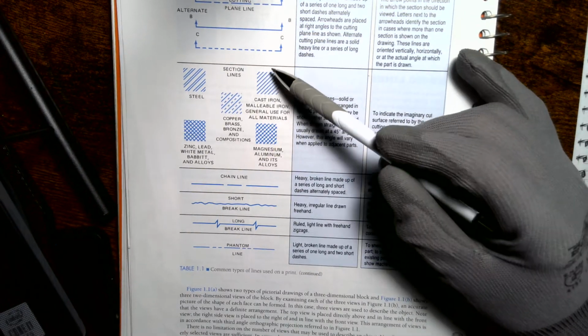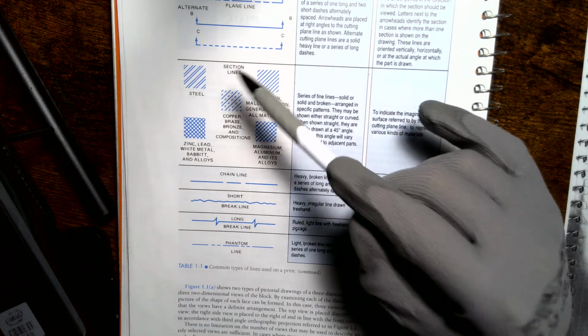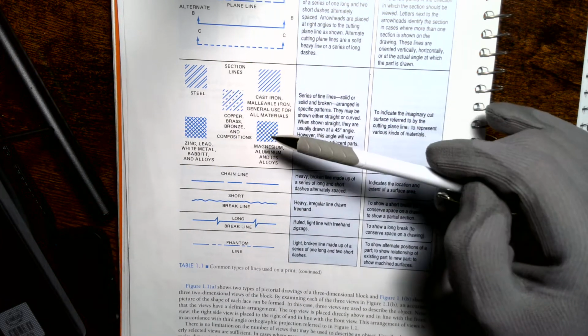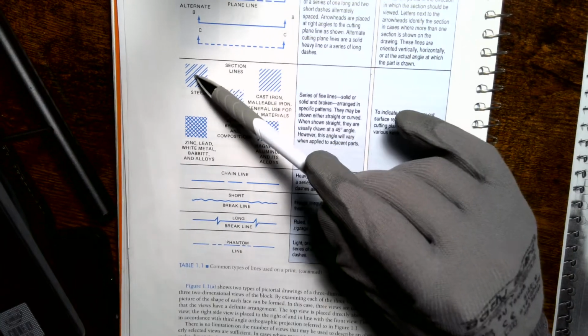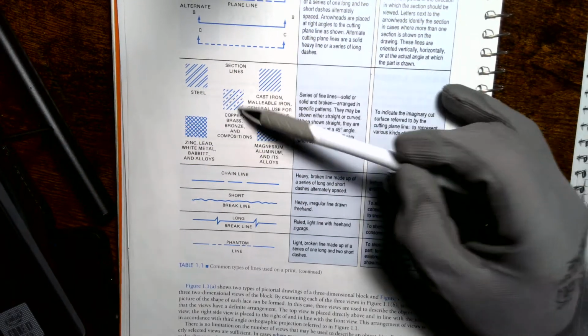This here is section lines. If you were to sketch out an object and the surface of the object had any of these lines, this is what you would use, or you would see rather. Steel, cast iron, copper, aluminum, things of that nature, but they would all be drawn out as such. And you don't always see these on prints, but there are instances where you do.